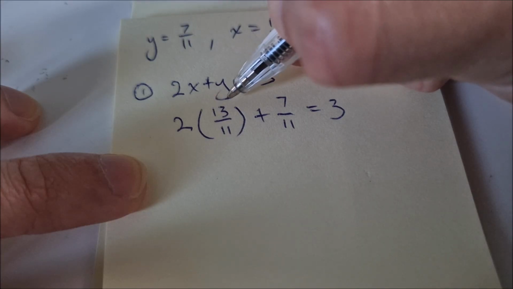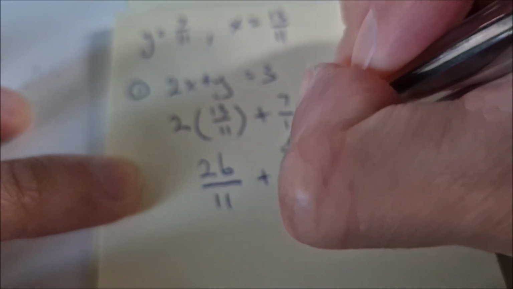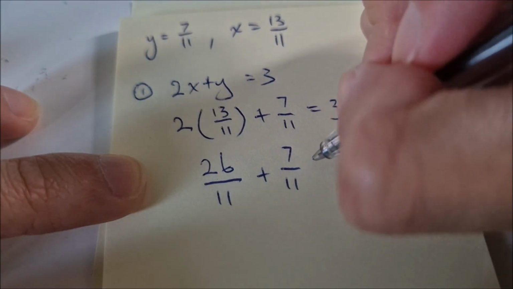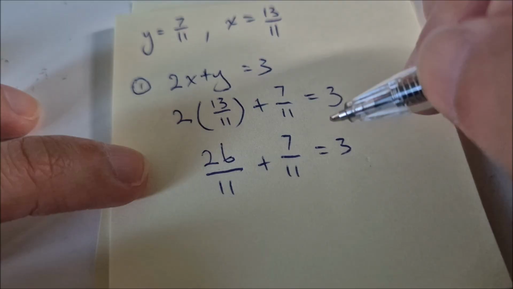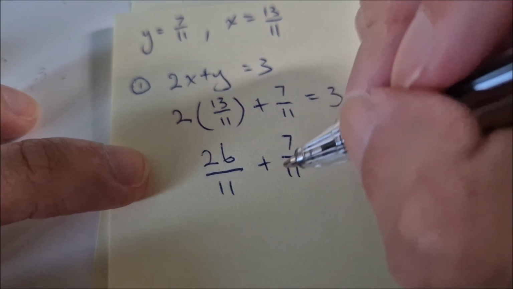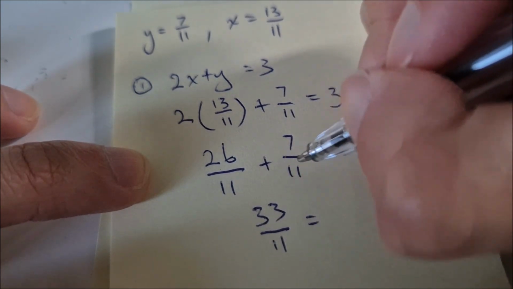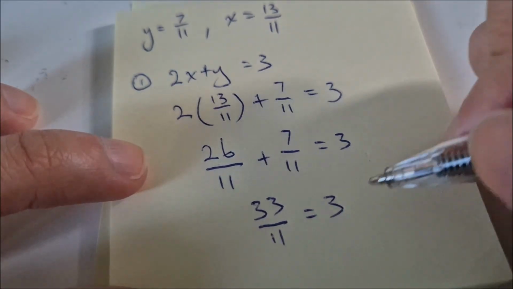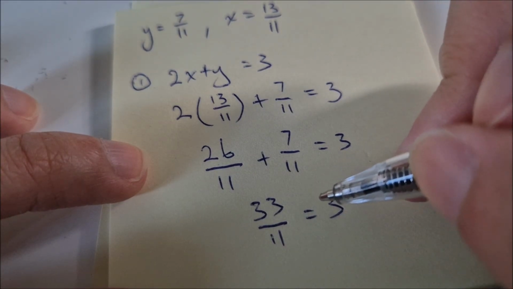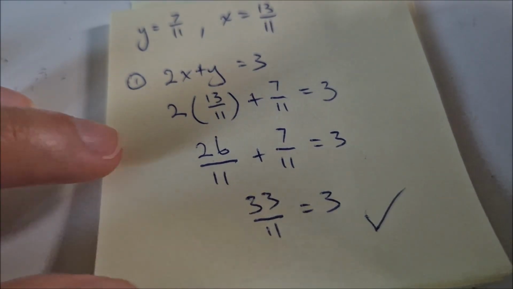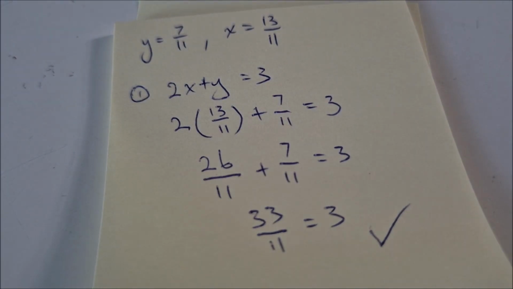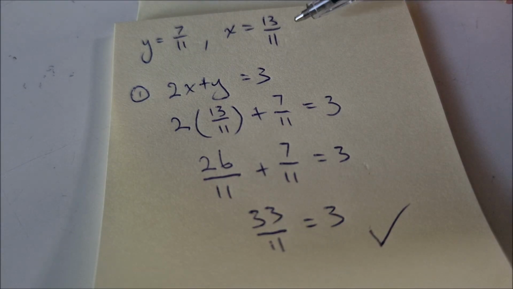Now 2 times 13 is 26 over 11 plus 7 over 11. Now 26 plus 7 is 33 over 11 equals 3, and 33 divided by 11 is in fact 3. So we know that y equals 7 over 11 and x equals 13 over 11 is indeed correct.